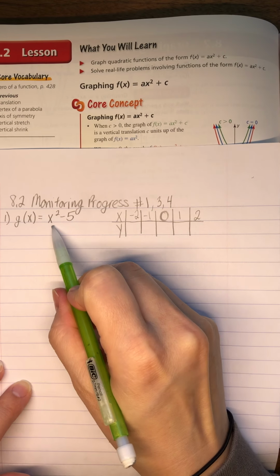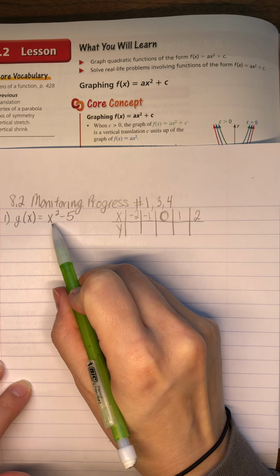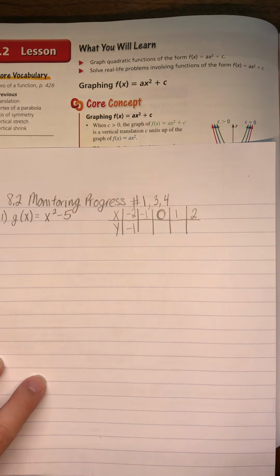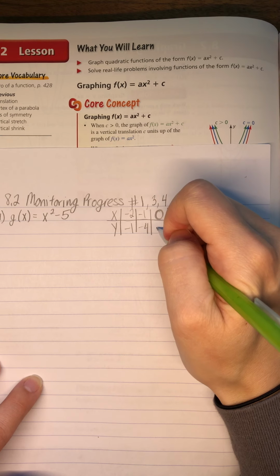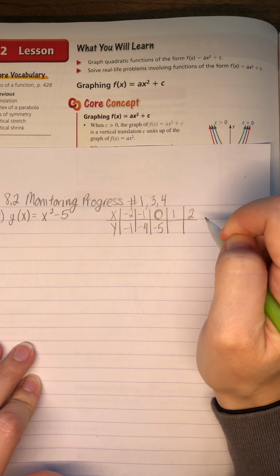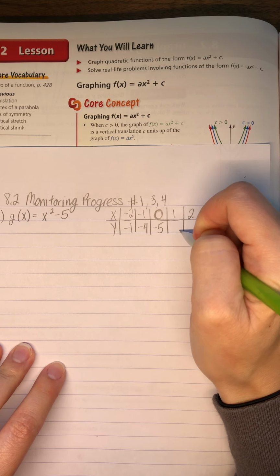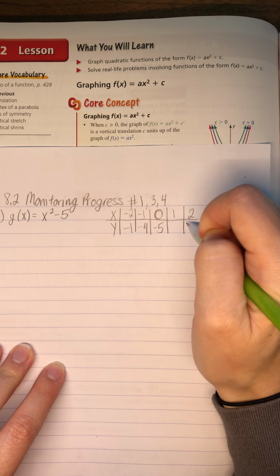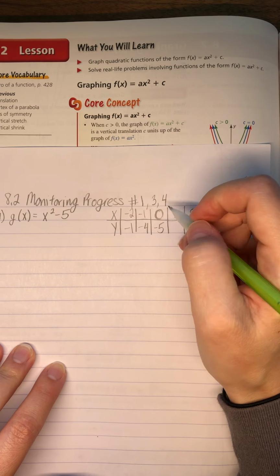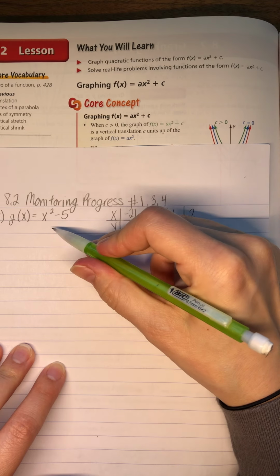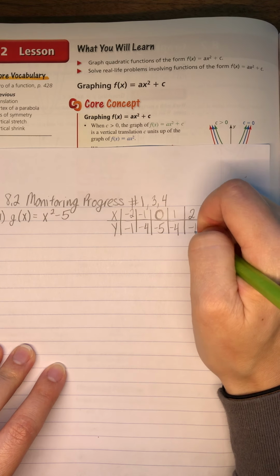So when I plug in -2, -2 squared is 4. 4 minus 5 is -1. -1 squared is 1, minus 5 is -4. 0 squared is 0, minus 5 is -5. And then I can keep going, but I know these two numbers should just be symmetric with these two. 1 squared is 1, minus 5 is -4. 2 squared is 4, minus 5 is -1.